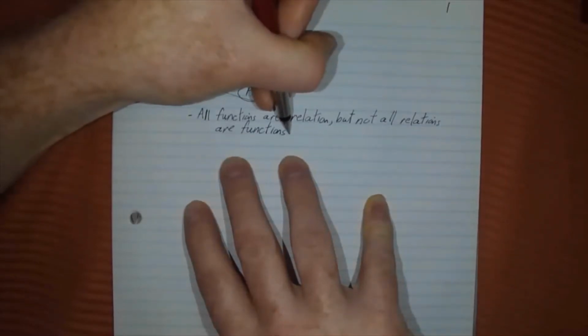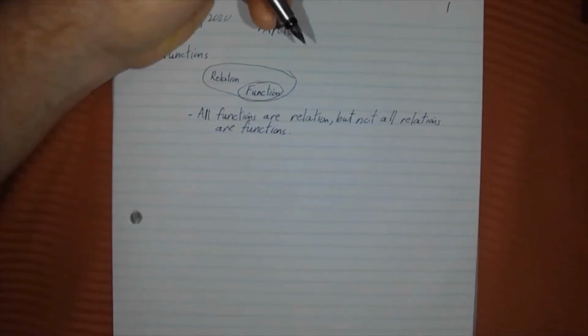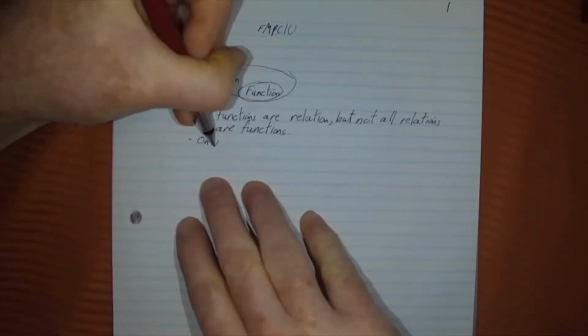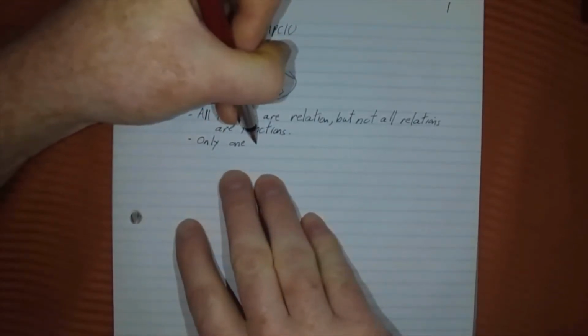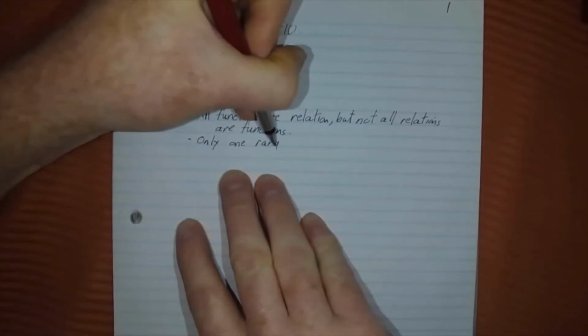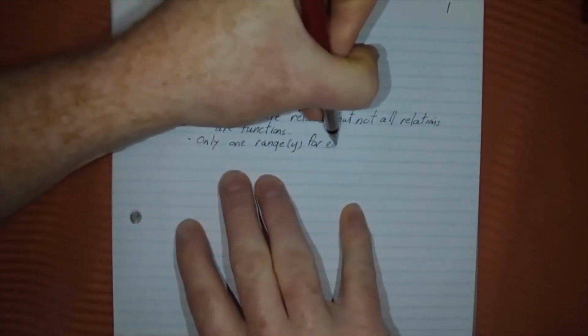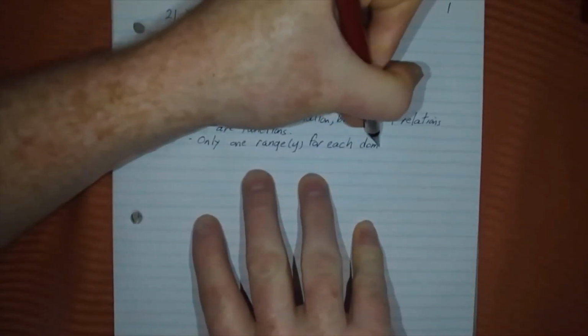So for every value in the domain, there's a unique value in the range, if we think about it. So that could be said as only one range or y value for each domain or x value.